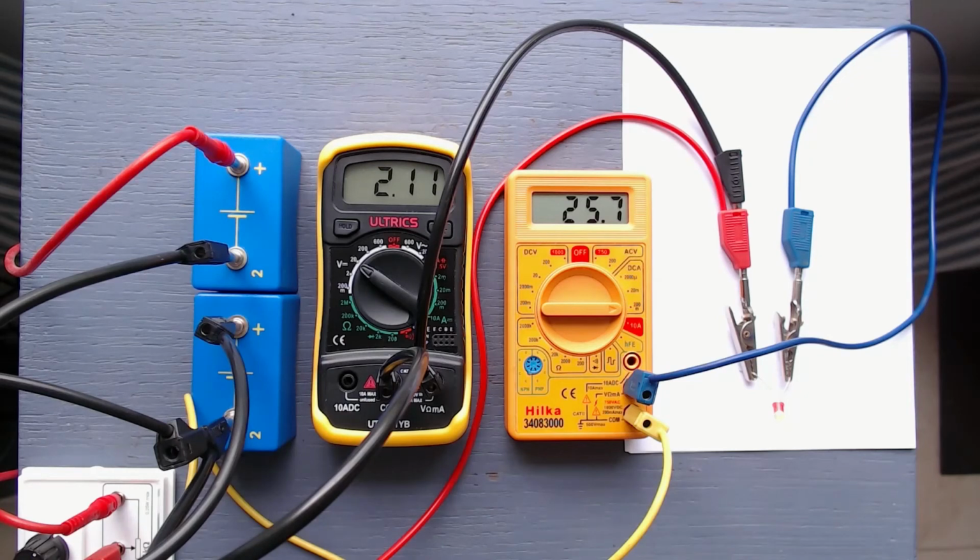Now you see now that the current is not quite stable, it's beginning to rise.